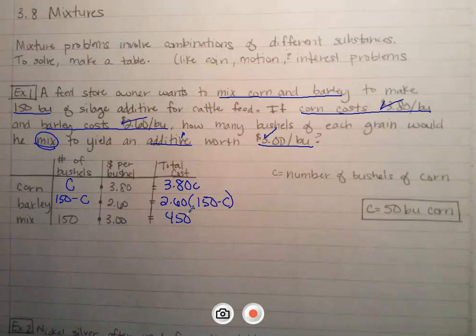Okay, so then I've got the table, but now I've got to figure out, well, how do I put this together into an equation so I can solve it? So again, we have to look at what's happening in the problem and understand what's going on. So we've got this feed store owner. He wants to mix corn and barley together, right? Well, when you mix them, are you adding? Are you subtracting? Are you multiplying or dividing? You're adding. So he wants to add these two, and he wants to get this mix. That's exactly what we do in our equation. We're going to add those two things together to equal the last one.